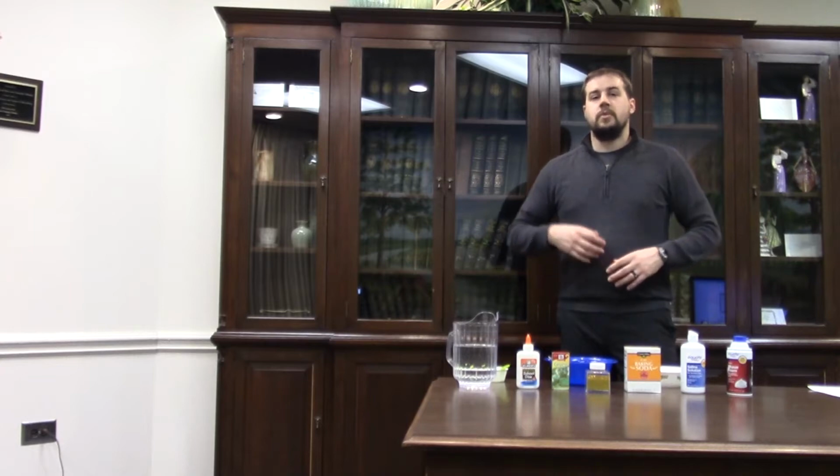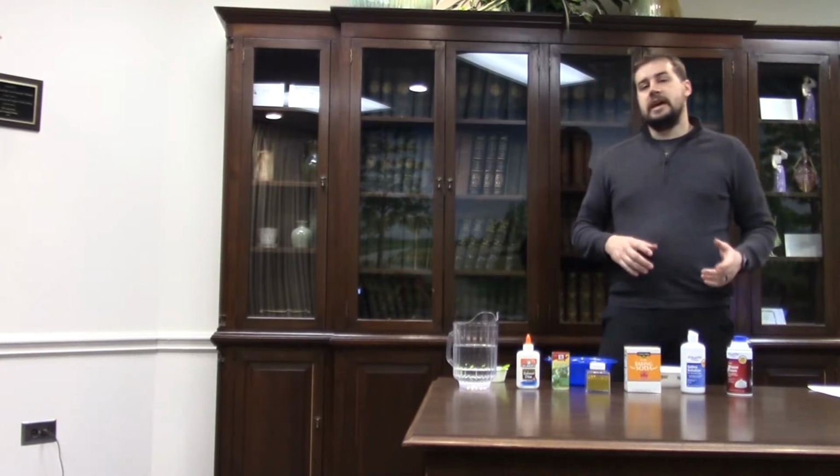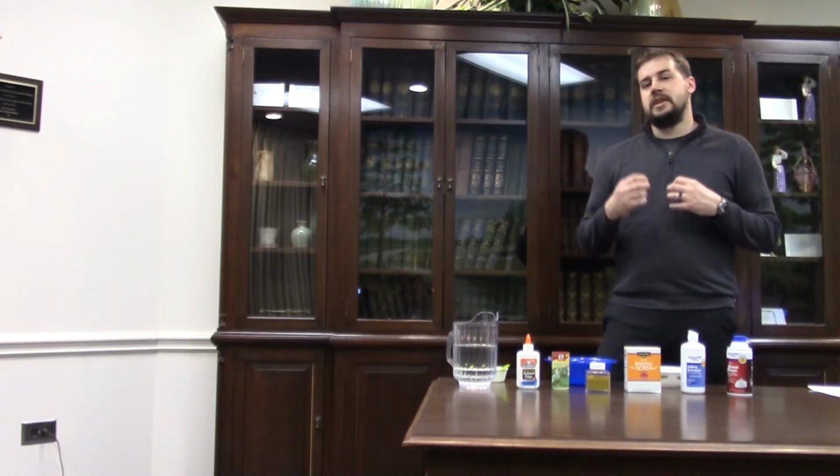In thinking about slime, I want to focus on the chemical reaction that creates the slime. Now we have talked several times about different chemical reactions: what they do, what they can look like, some different ways that chemical reactions can happen. But what I want to demonstrate with our slime is what a chemical reaction actually is.